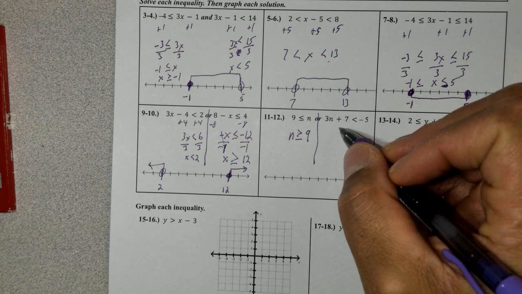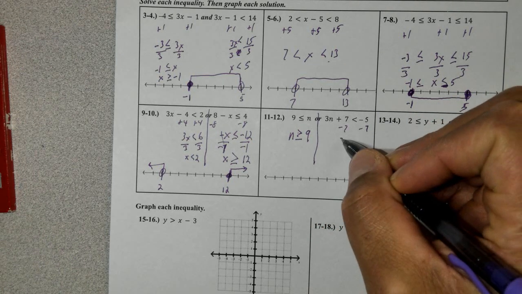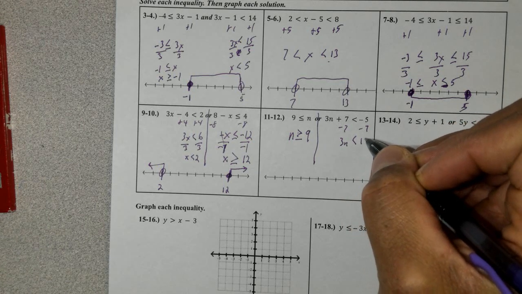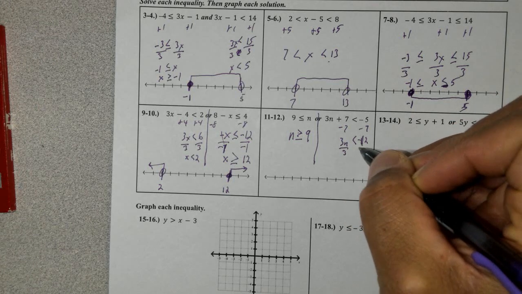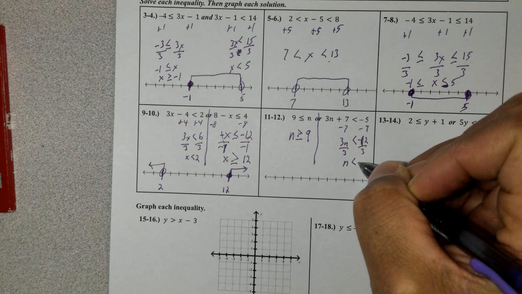Then over here, subtract 7. 3n is less than negative 12. Be careful about that negative sign. Divide both sides by 3. N is less than negative 4.